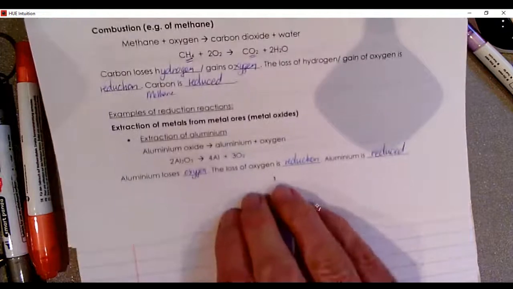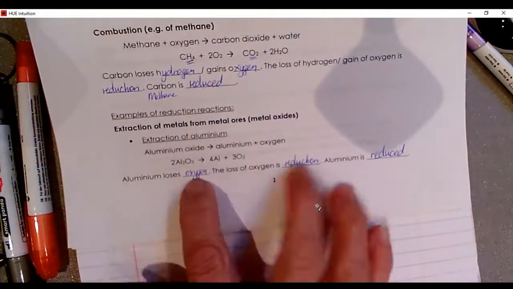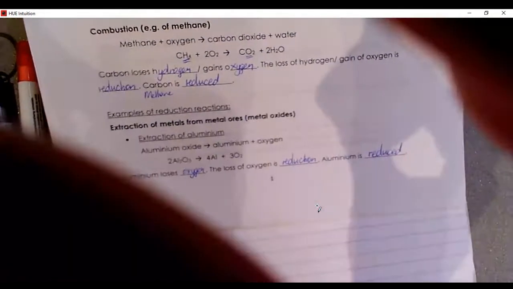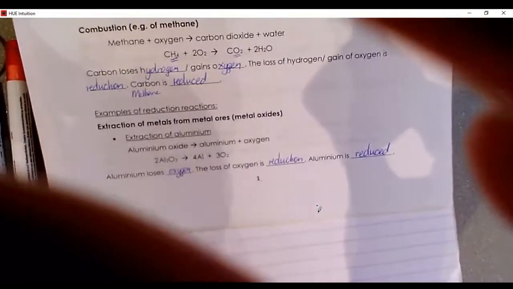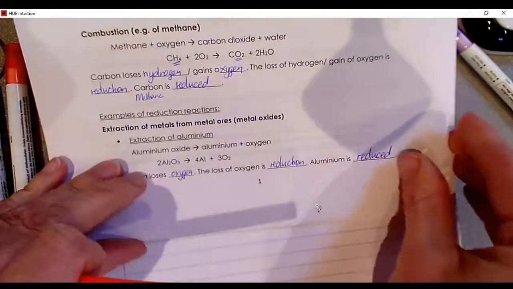Okay, and the last one, reduction reaction. So you've got aluminium here. Aluminium loses oxygen, the loss of oxygen is reduction, and aluminium is reduced. See that? Let me get that tuned in a bit better. Okay, so hopefully you have done the top of page 2 as well. If not, oh no, page 2 is something more.